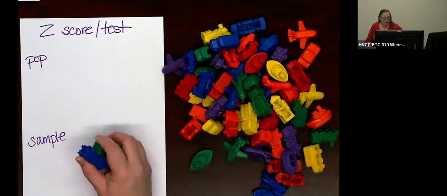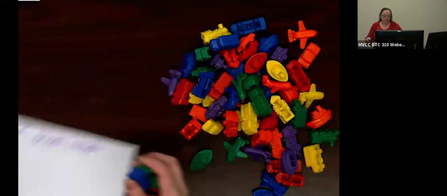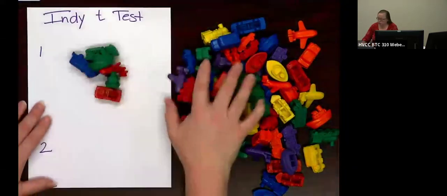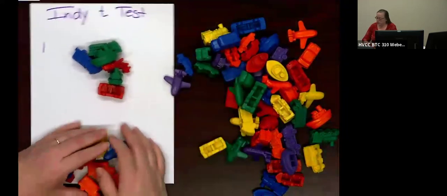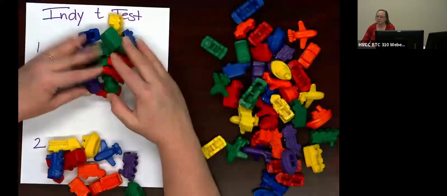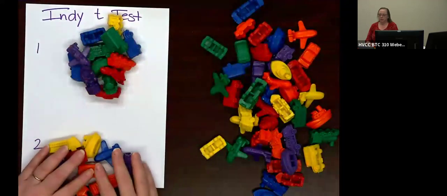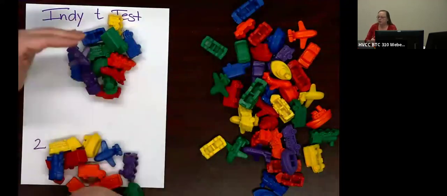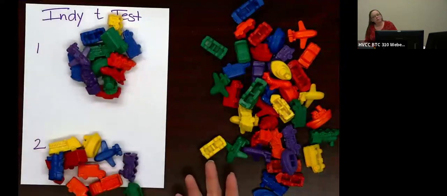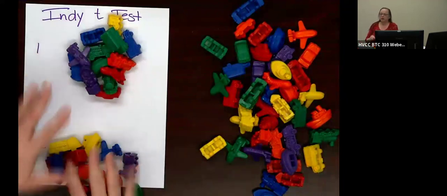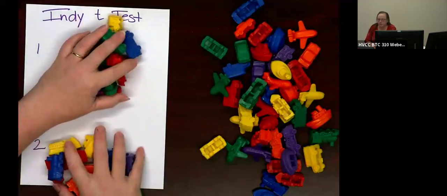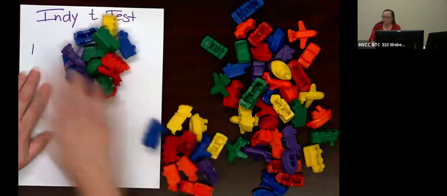However, if you don't know the details for the population, the independent t-test might be better. When you're comparing two groups, look, we have two different groups here of transportation vehicles. What we want to do is see if this sample and this sample are from the same population. If it is not statistically significant, then we'll say sample 1 and sample 2 are from the same population. If it turns out that our statistic is significant, then these are two different populations being represented.